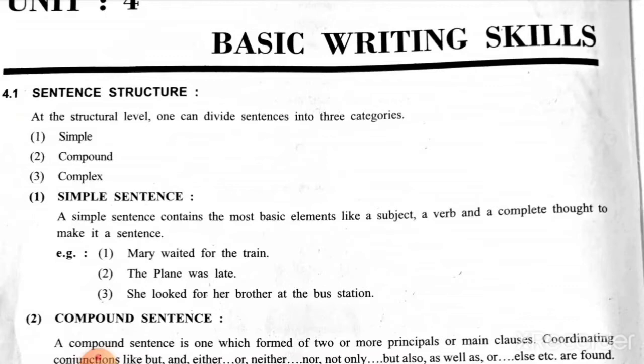First, that is simple sentence. A simple sentence contains the most basic elements like a subject, a verb, and a complete thought to make it a sentence. Okay, when you are writing, if there is a sentence, it should have a subject, it should have a verb, and it should make a complete thought. Because when you are speaking a sentence, it should be meaningful, and for that you use subject and verb. That makes a meaning.